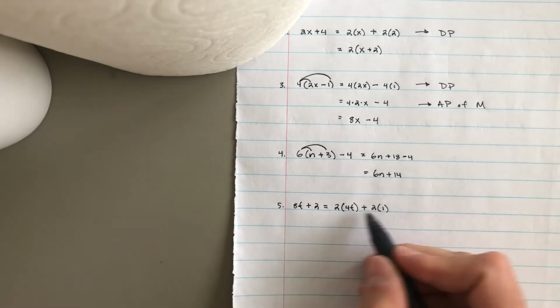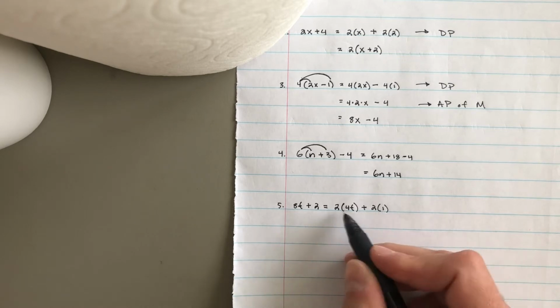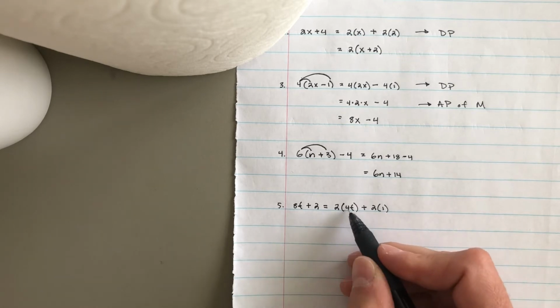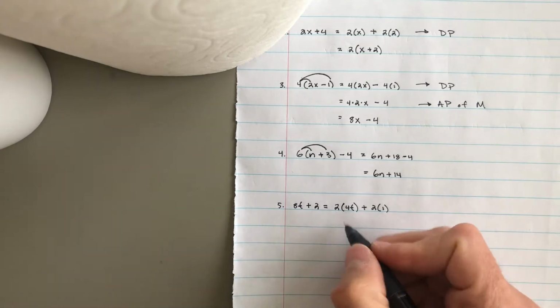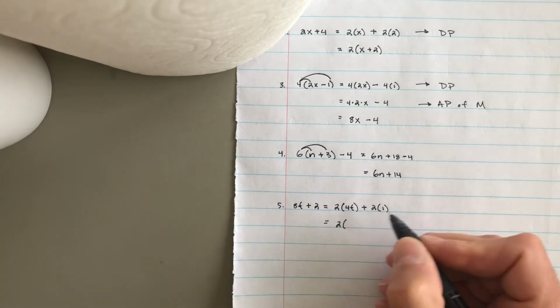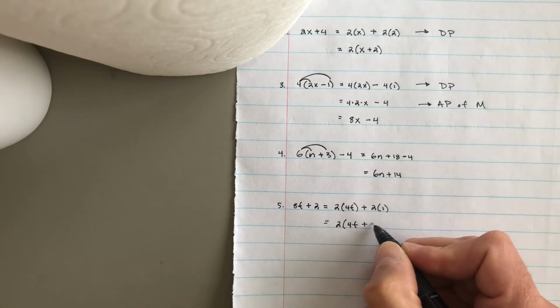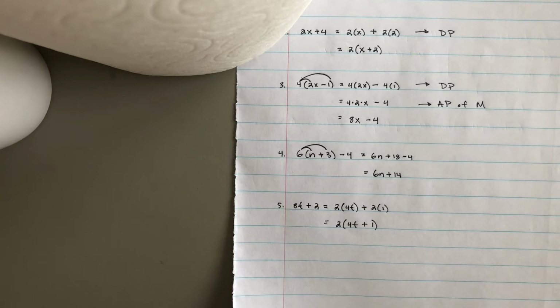Well, they both have 2 in common as a factor. So I take it out and I write down the factors. Well, 2 times 1 is 2, 2 times 4 is 8. Then I take that 2 and I put whatever's in the parentheses here into the parentheses, plus that plus sign. And there you go.